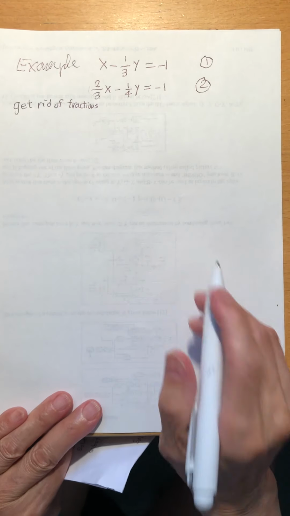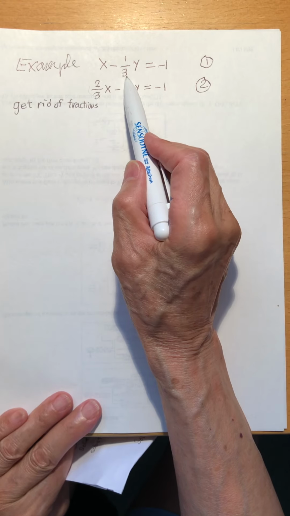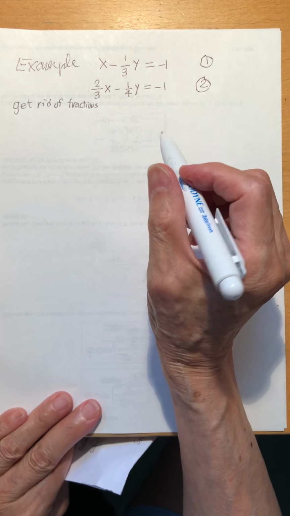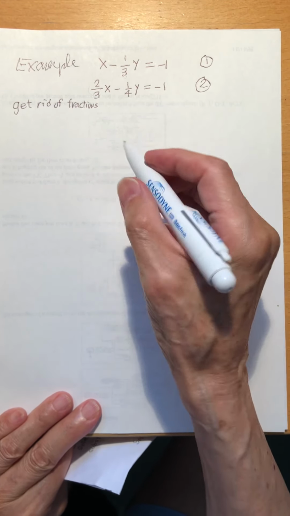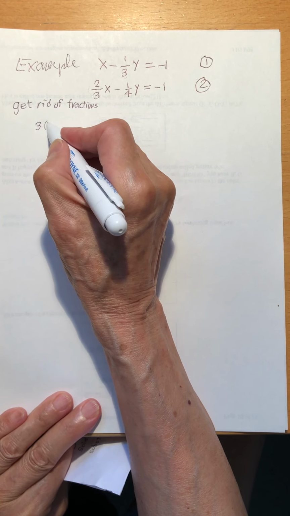How do I get rid of fractions? Look at equation 1. I don't want the 3 in the denominator. So I multiply 3 to equation 1. 3 times equation 1.